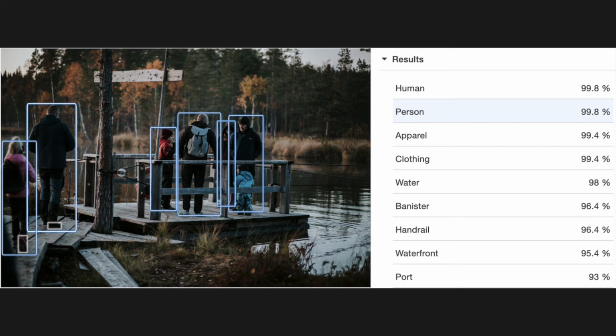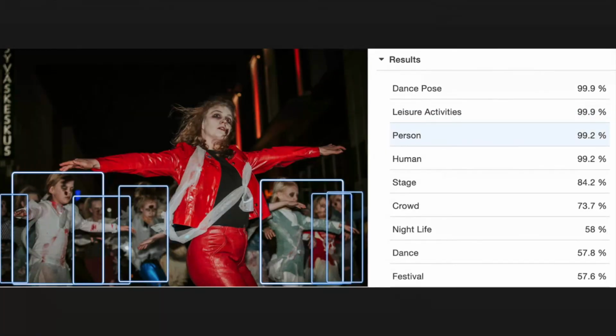So here it is, what it looks like from the AWS console. You can drag and drop an image there, run the recognition, and it will give you the result. For example, here there are humans wearing clothes. Luckily, next to the water, there's some kind of waterfront. And then here we have dance poses and nightlife and people on a stage.